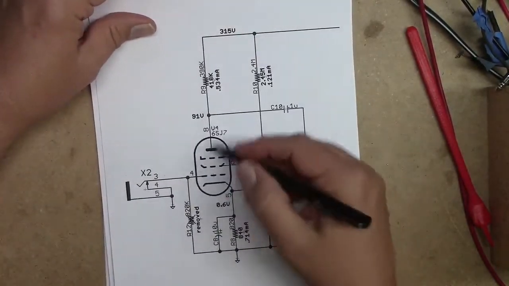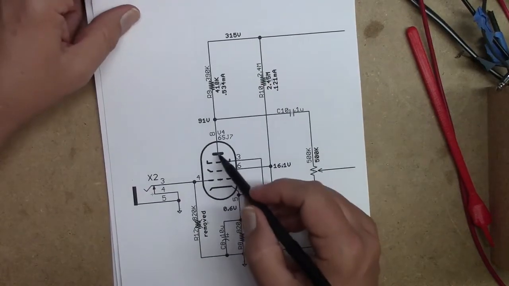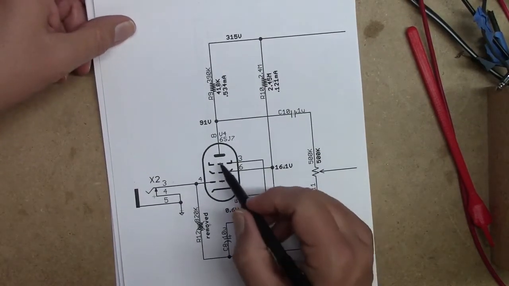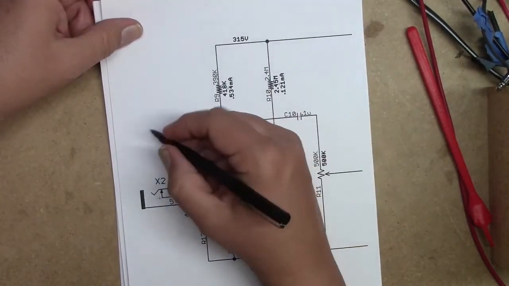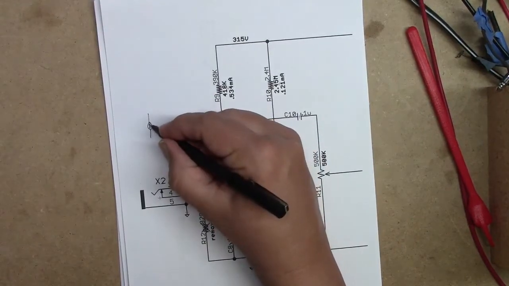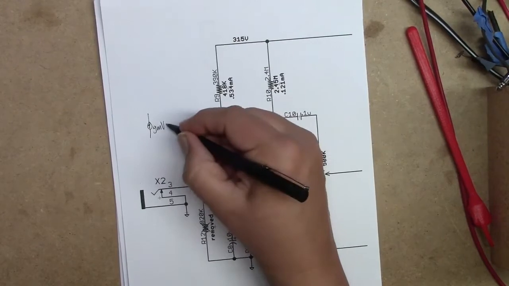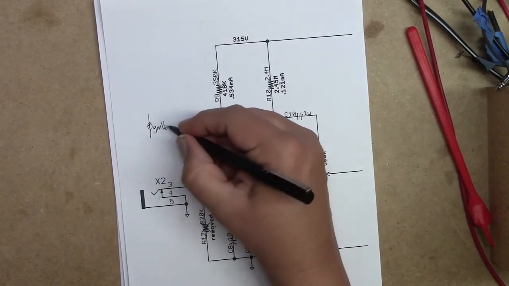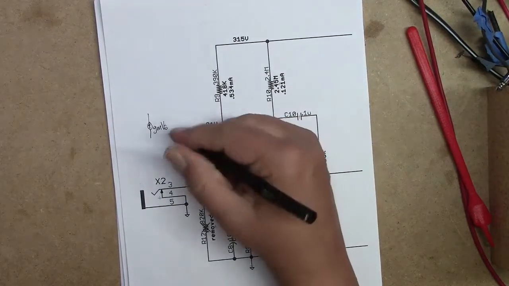All right, so the gain of this circuit, because the output impedance at the plate is really high, we neglect that. But if you want to look at this from a circuit perspective, we have a current source that is G sub M times VG, well, cathode.